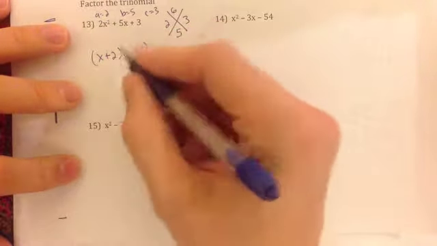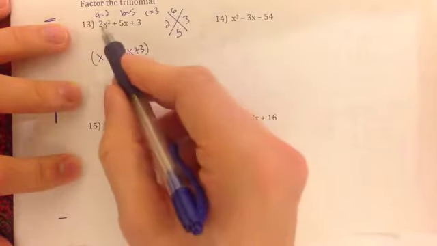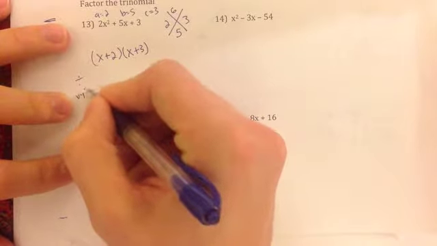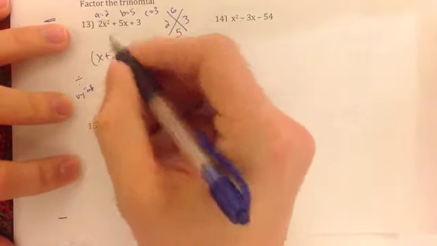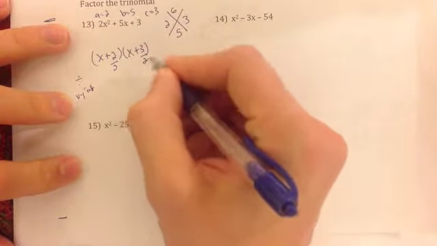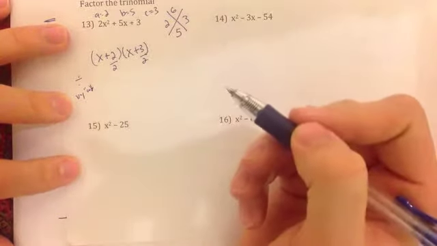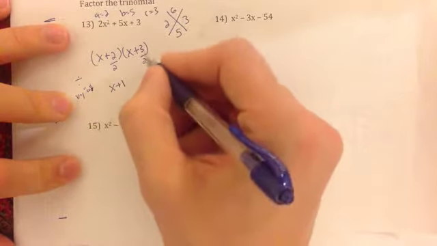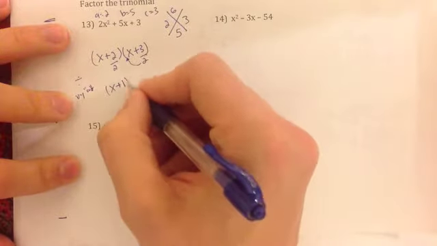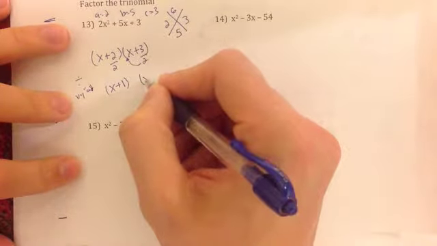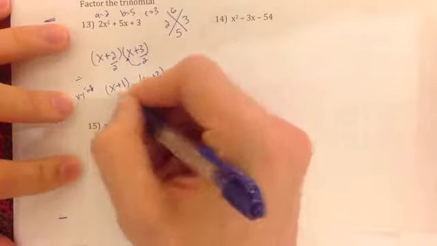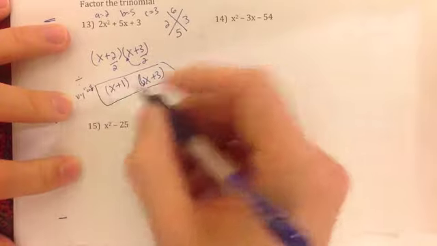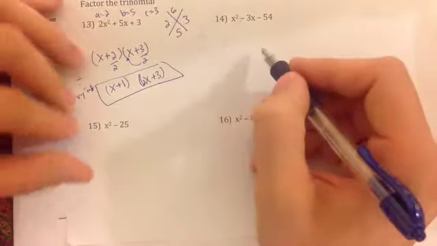You'll notice right now, this does not end up looking like this. X times x is x squared, it's not 2x squared. So we got to do something. We got to divide by a. Make sure that you divide by a. Our a value was 2. You take a look and see if you can reduce here before you do anything crazy. 2 divided by 2 is 1. And then this one doesn't divide evenly, so I'm going to swing it over. That's going to give me 2x plus 3. I'm going to rewrite that down here. That's going to be my answer. X plus 1, 2x plus 3.